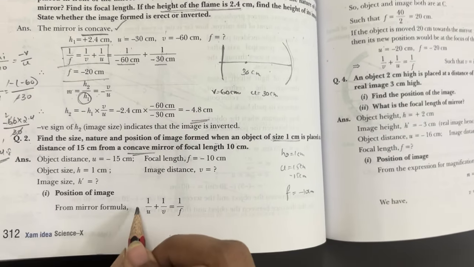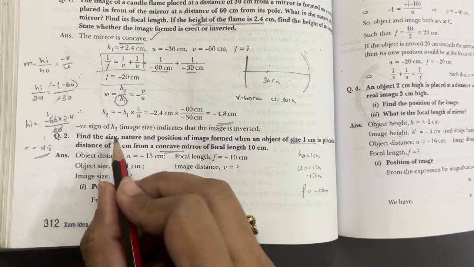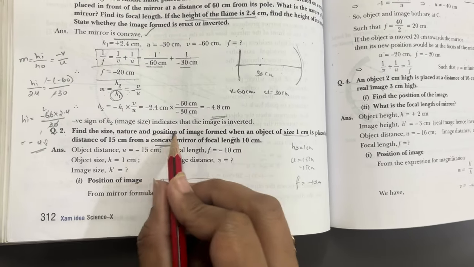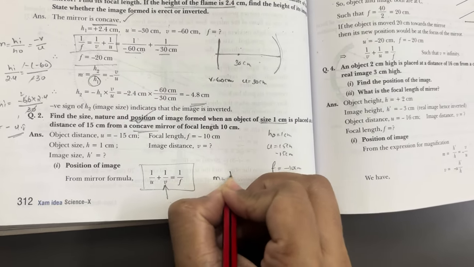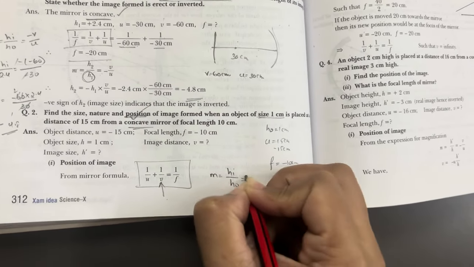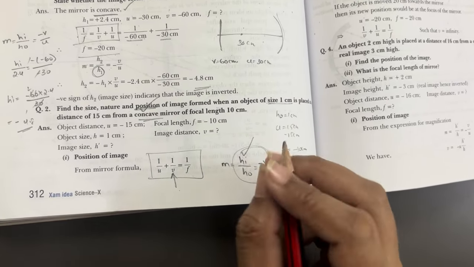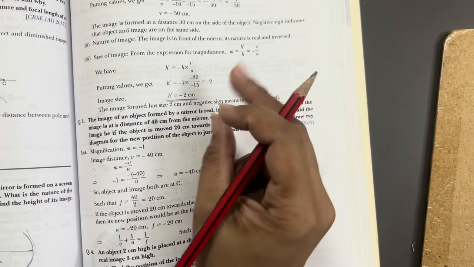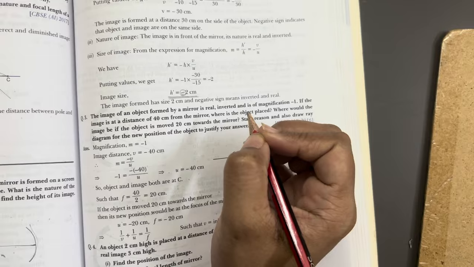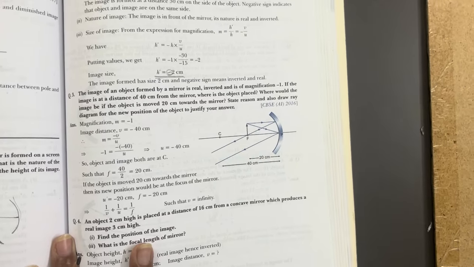Then you are supposed to substitute it into this so that you get your v value. Once you get your v, he asked the position, you will get it from v. Then nature and size you will get by magnification. M is equal to height of the image by height of the object, is equal to negative v upon u. So you simplify height of the image. Negative, inverted or erect, you will find out by the sign that you get for it. So height of the image will be 2 centimeters, enlarged image, inverted is what you're going to get. So this is how you do the questions that you have.